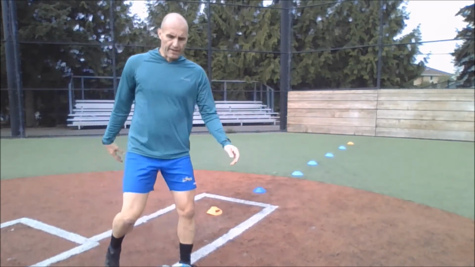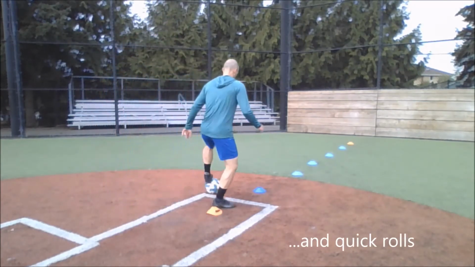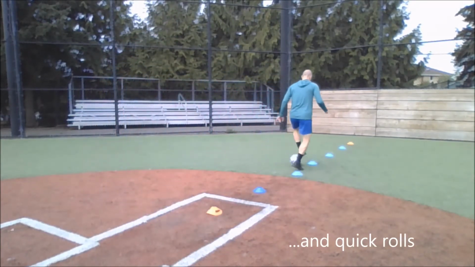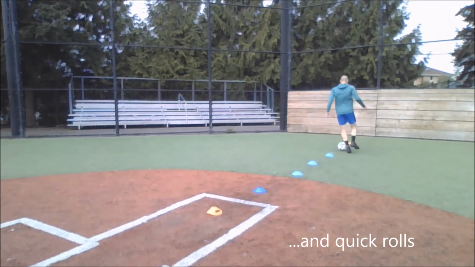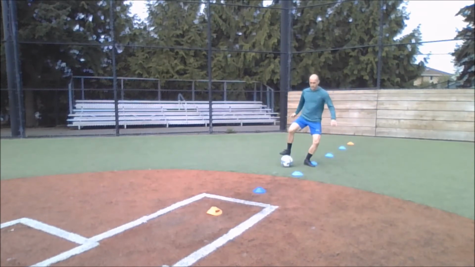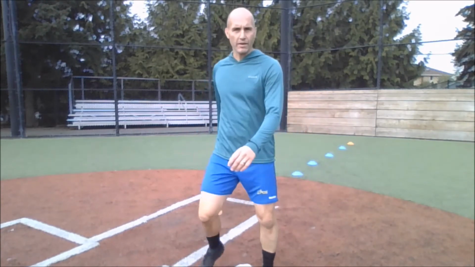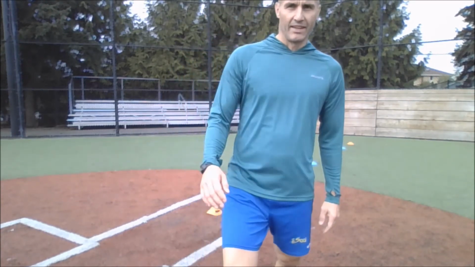Okay, and finally with the rolls, we'll try to get some speed. Here you go. All right, this was our zigzag dribbling.